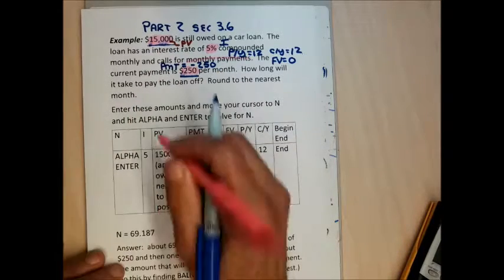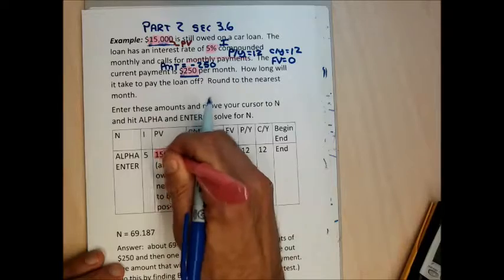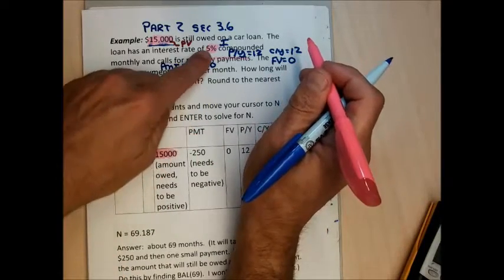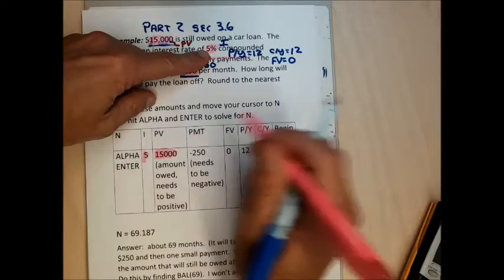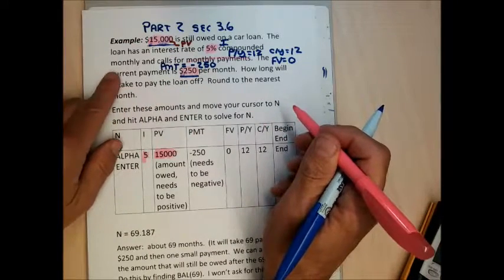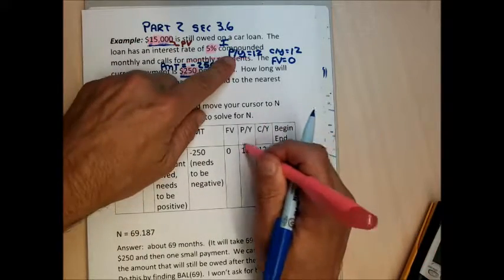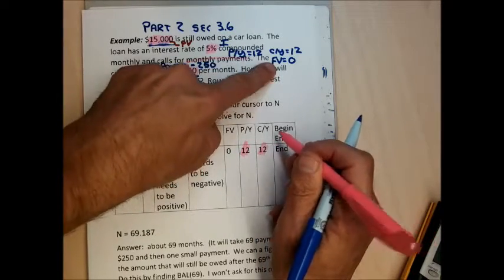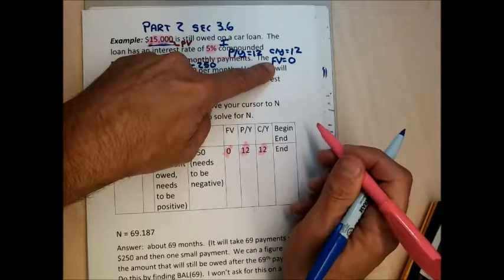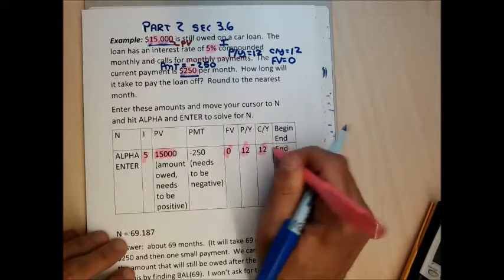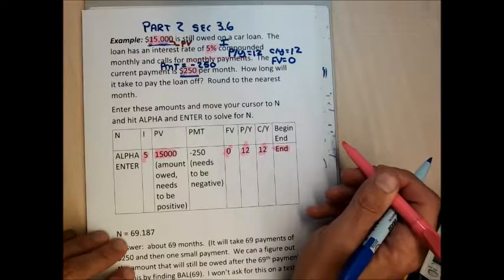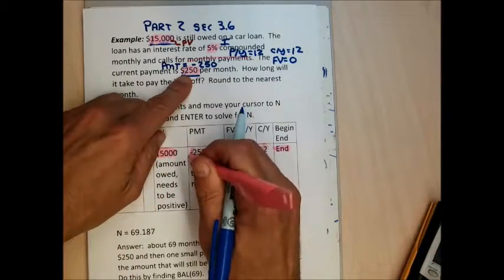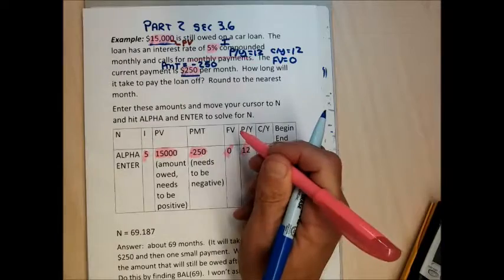And so when I go to do this on my TVM solver, I'm going to put in 15,000 for the PV. I put in 5 for the interest rate. It calls for monthly payments, so I put 12 in for the PY, 12 in for the CY. On all loan problems, I want the future value to be 0. I'm leaving all of these begin ends on end. And then the current payment is $250 per month. The $250, because it's money I'm spending, needs to be negative.